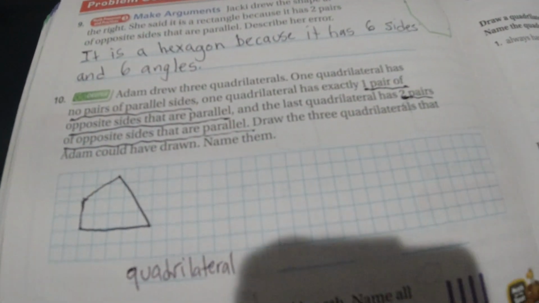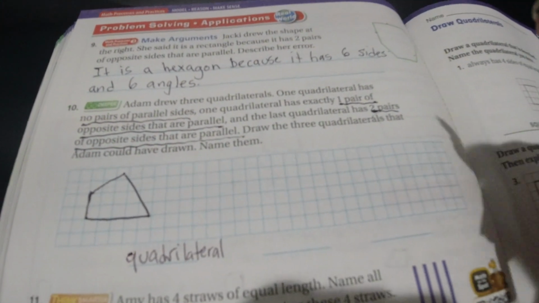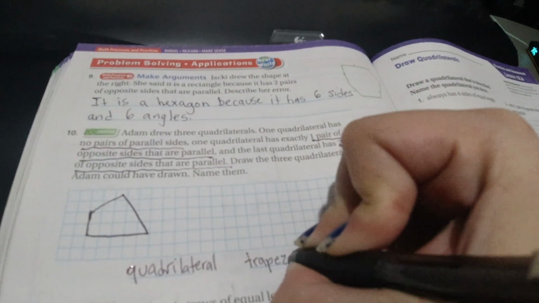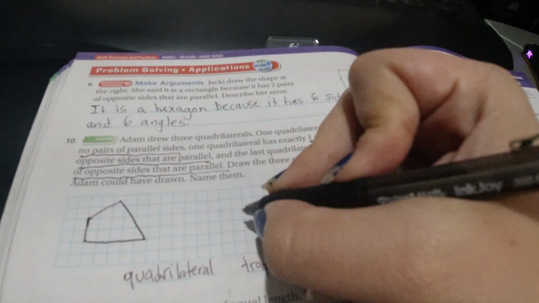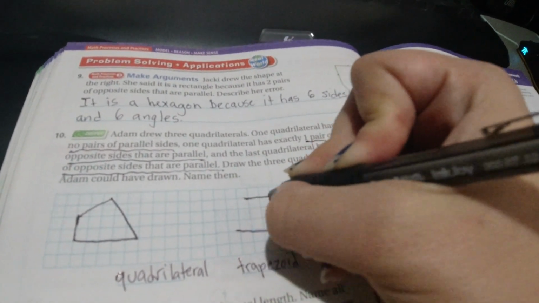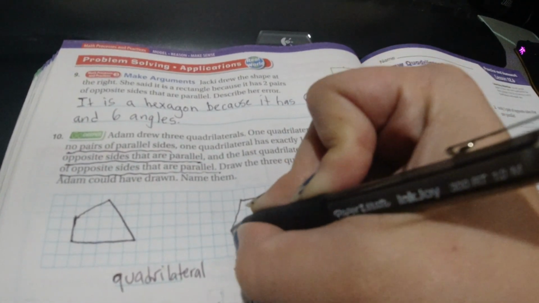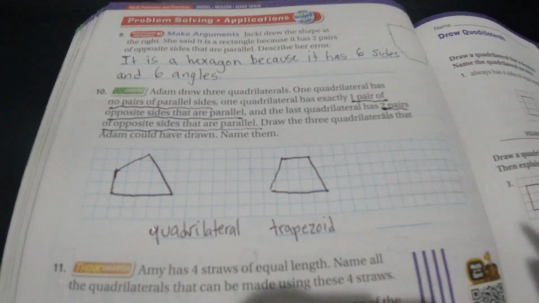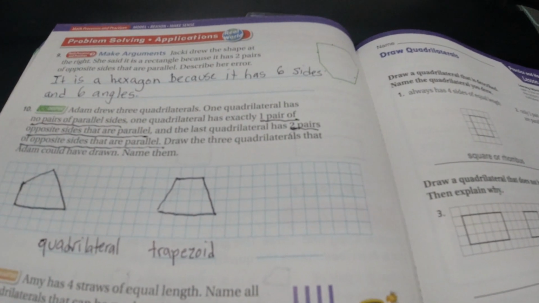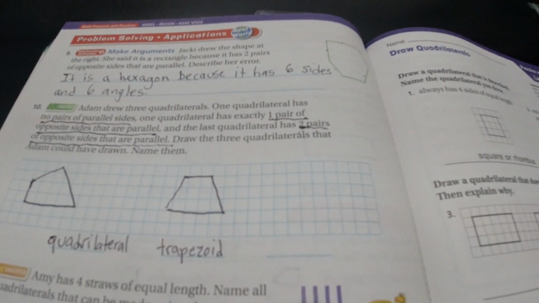The next one, it says that it has exactly 1 pair of opposite sides that are parallel. So if it has exactly 1 pair, that means we know that he made a trapezoid. All right, and so you're going to just draw that 1 pair of opposite sides that are parallel. And there's our trapezoid.